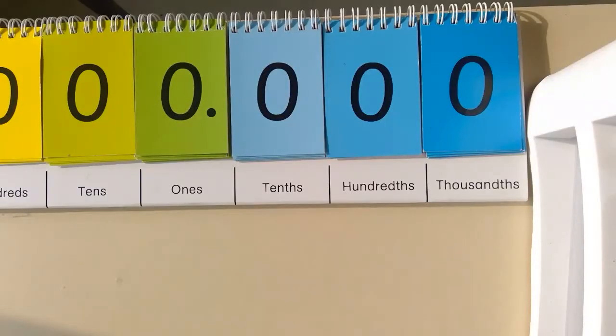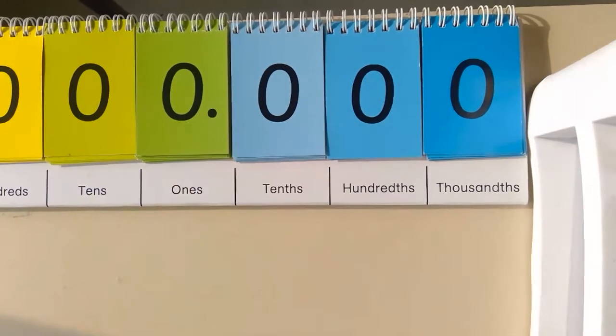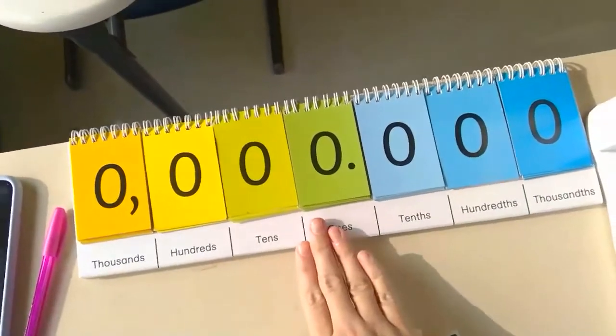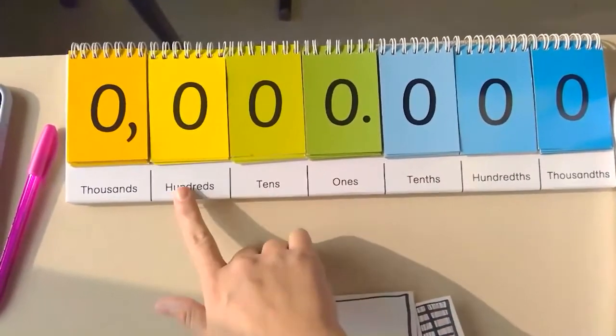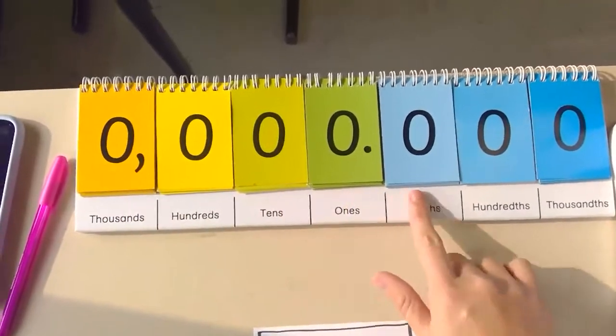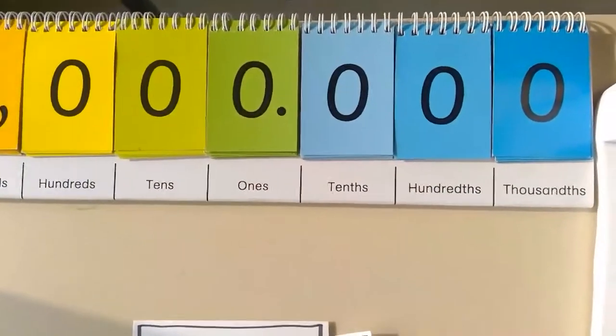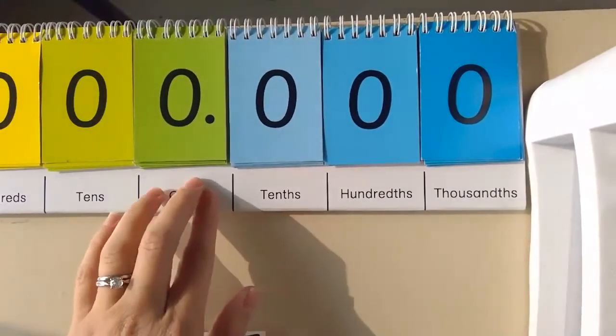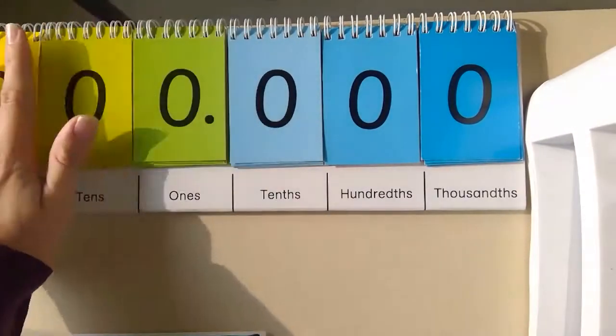All right, guys, so we are learning place value with our decimals. So if you look here, I have our place values that we are used to with whole numbers, which is ones, tens, hundreds, and thousands. But we actually have numbers that are smaller or parts of a whole number. So everything from ones over to the left are whole numbers.